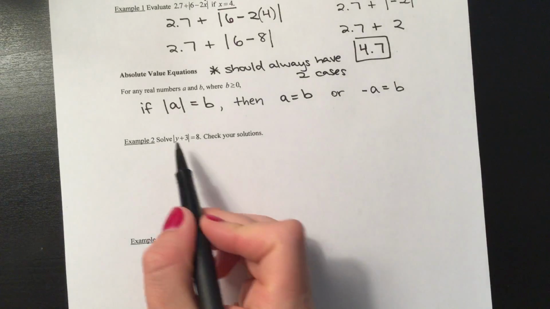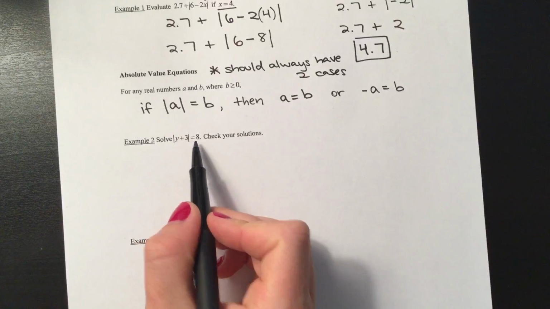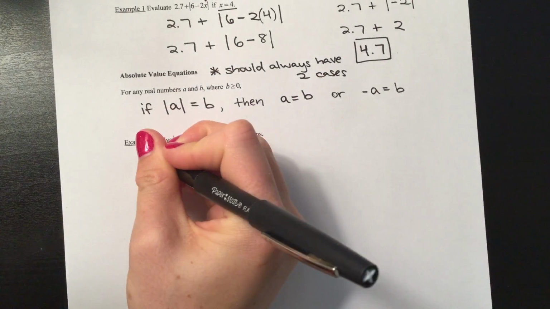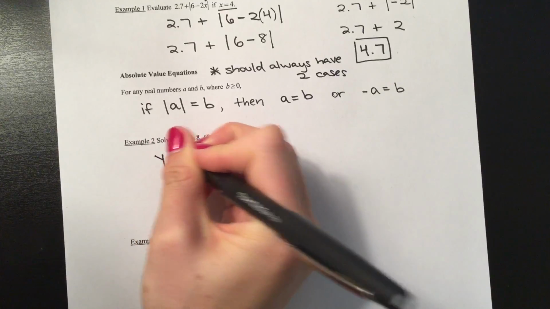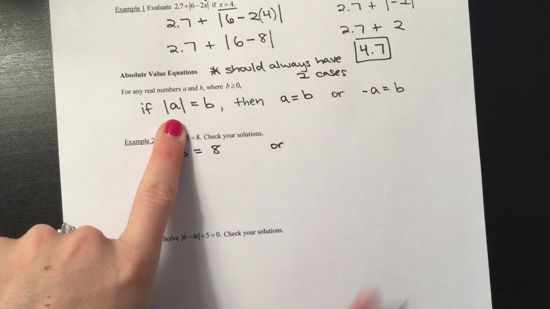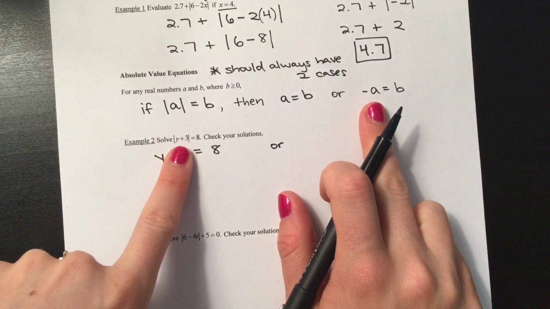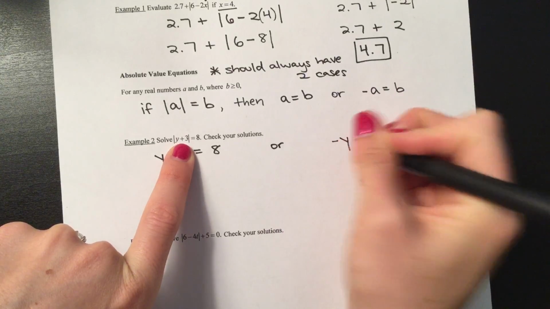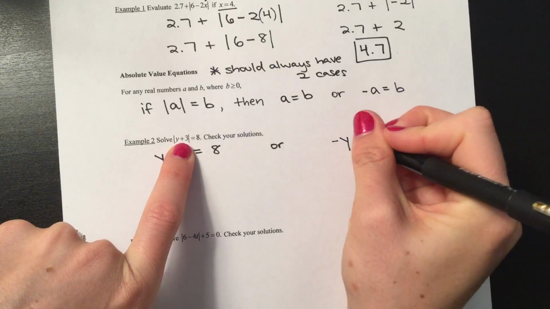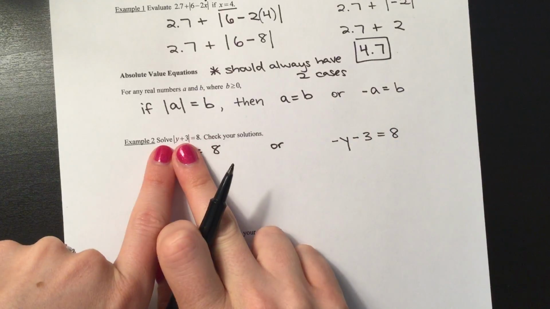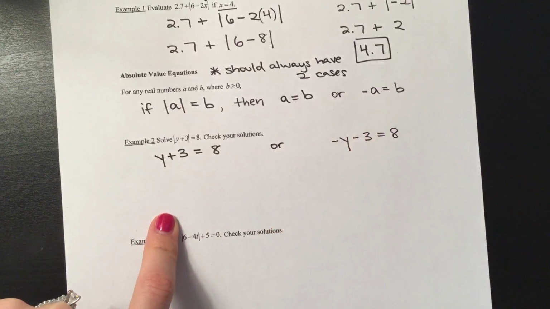So here's the first one. The absolute value of y plus 3 is equal to 8. So case 1, the positive example: y plus 3 is just exactly the same, and we set that equal to 8. That's case 1. Or the stuff inside the absolute value could have been negative. So where I have an absolute value right here, I make the stuff on the inside negative. So I'm going to make the y negative, and then I make the plus 3 negative. So you change that inside to its opposite, like this, and that's what makes it case 2.